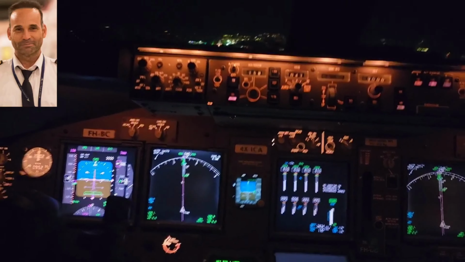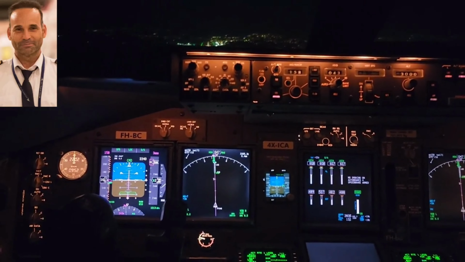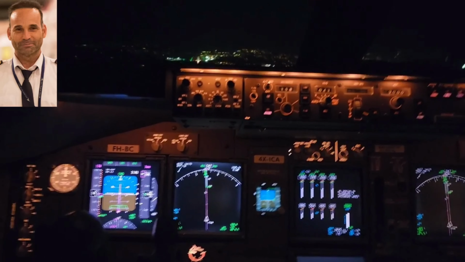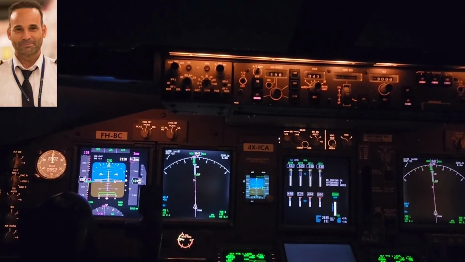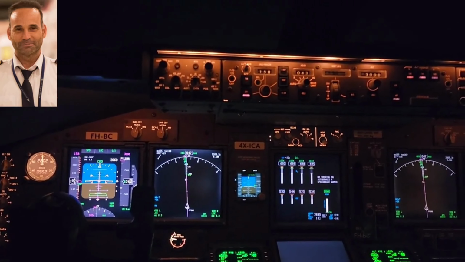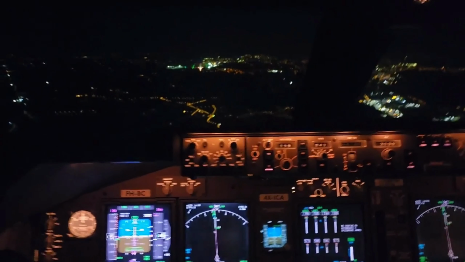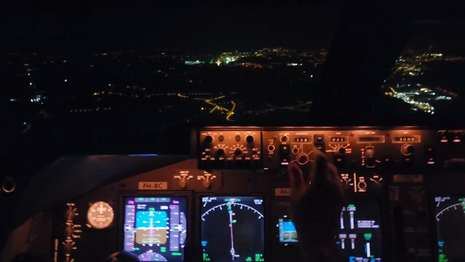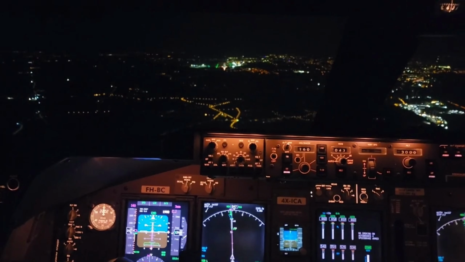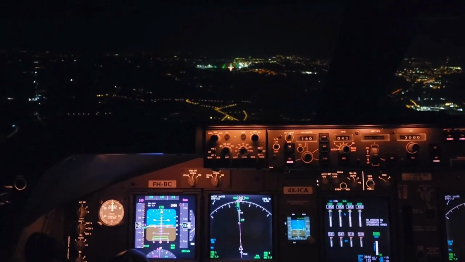Landing checklist completed, and now let's look at how an automatic landing looks inside the cockpit of the Boeing 747-400. So on the right side on the glare shield you can see 3 lights. This is the autopilots engaging.